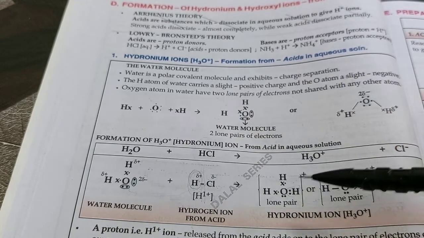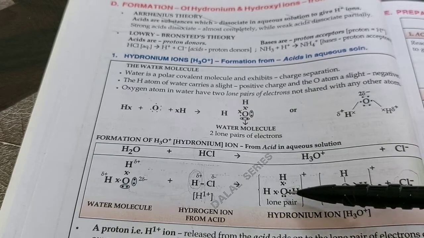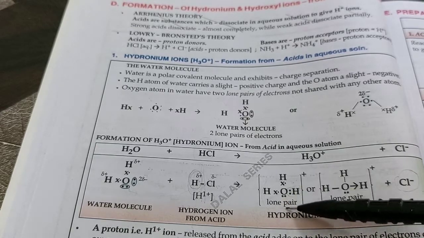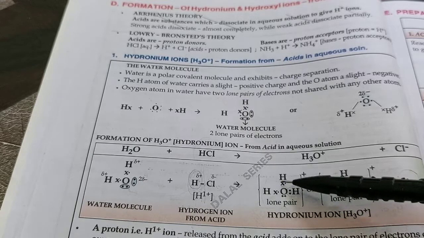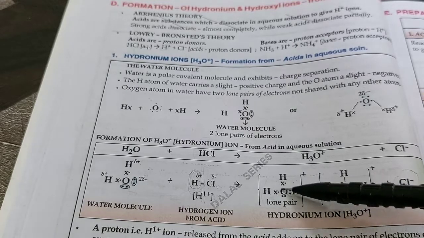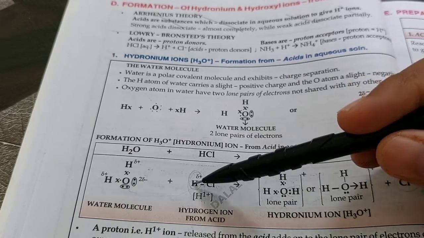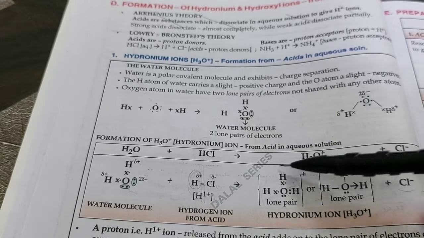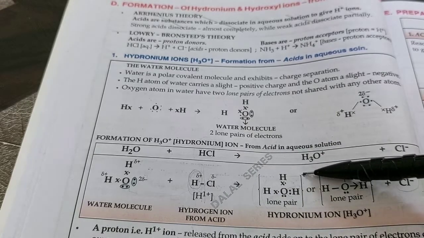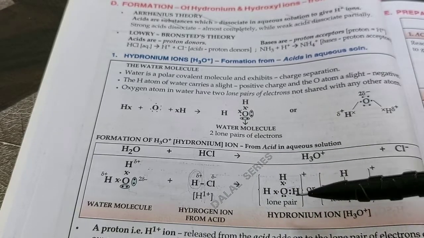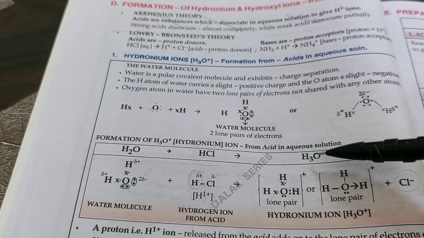But that doesn't affect the water molecule at all because oxygen's octet is still intact and these hydrogens' duplet are also satisfied. So it doesn't matter to them if hydrogen is also coming along with them for a ride. But that also means that since hydrogen was positively charged, now the entire particle will be positively charged. It's called H3O+, and that's how a hydronium ion is formed.